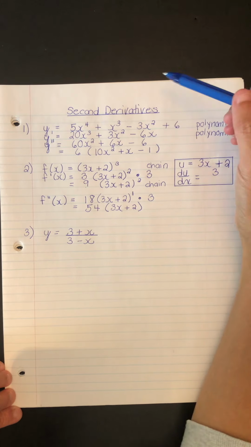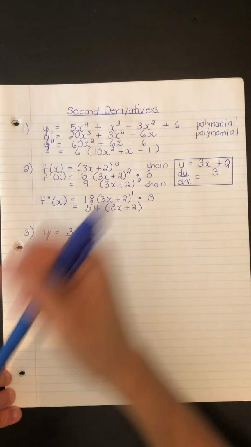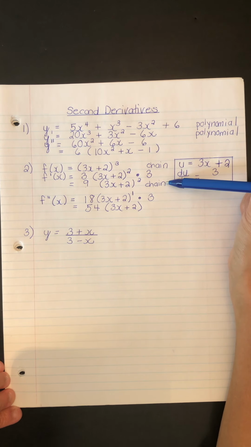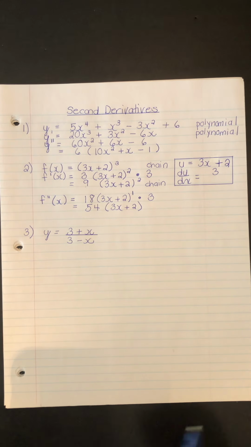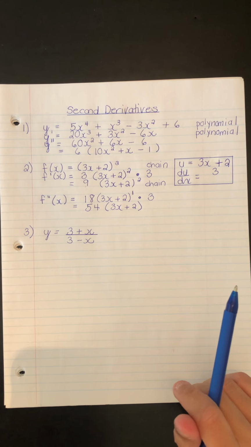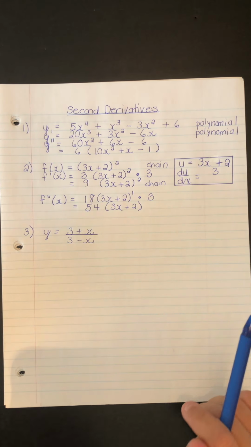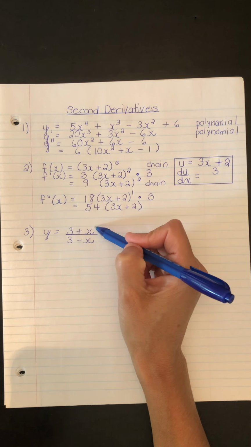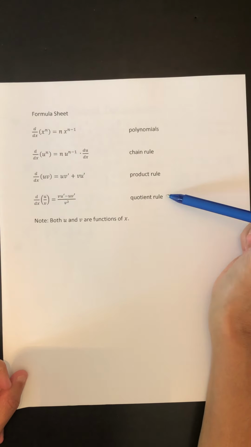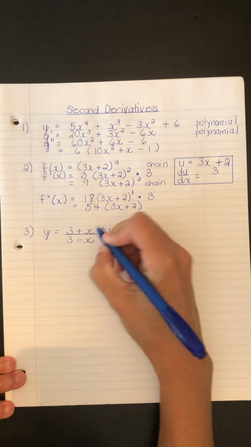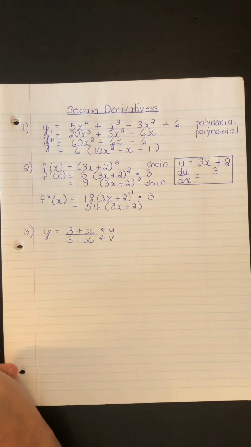Okay, so in example 1, both y and y prime were polynomials. In example 2, both f and f prime required the chain rule in order to differentiate them. So let's take a look now at the third example. I'm hoping that when you see this third example and there's a function of x on top and a function of x in the bottom, you recognize that we're going to need the quotient rule. Okay, and that u is always the numerator and v is always the denominator.